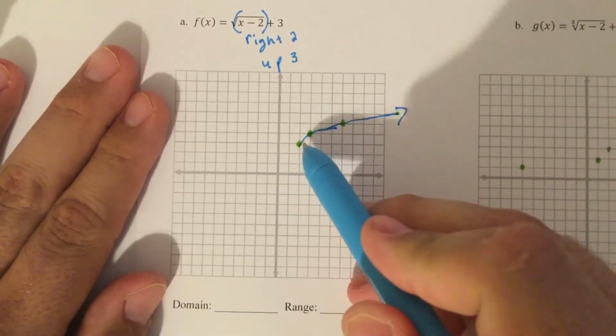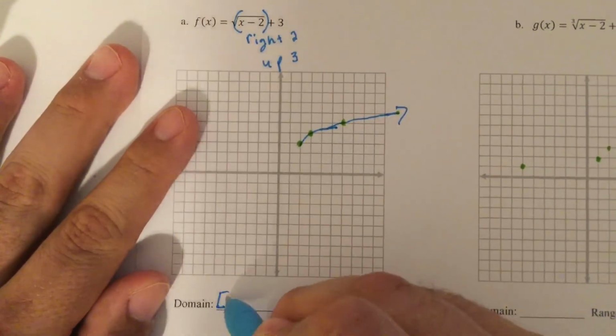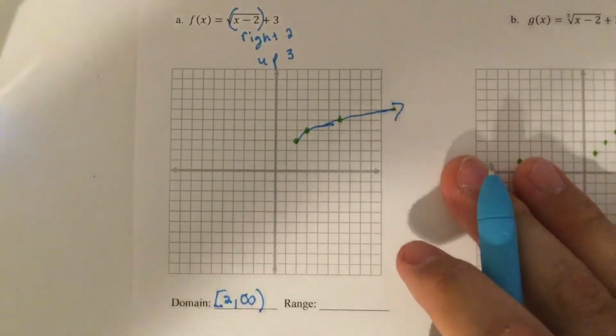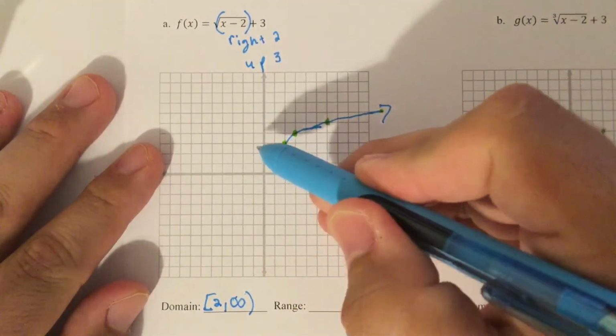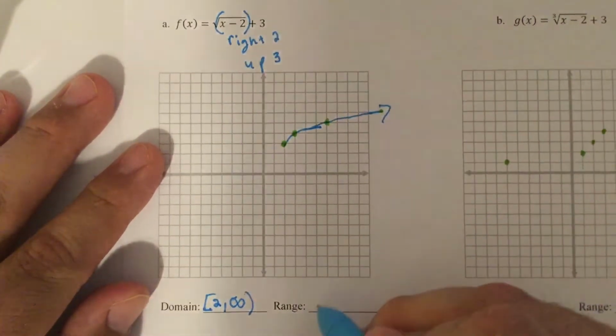So my domain is going to start from 2 to positive infinity. Okay? And it includes that 2 value, so remember to use your bracket, because we want to include that 2. My range, on the other hand, is going from 3, because remember, range is y values, so 3 to positive infinity.